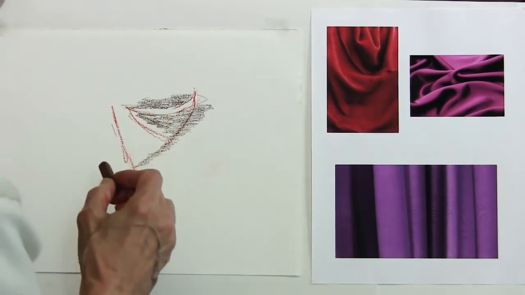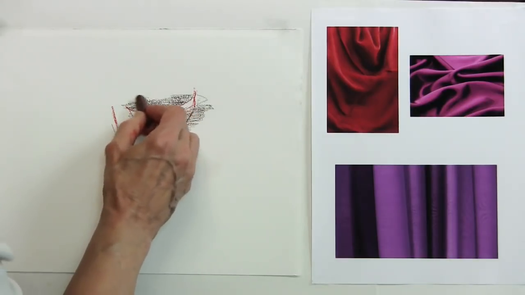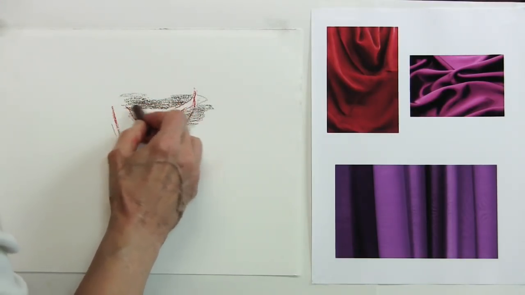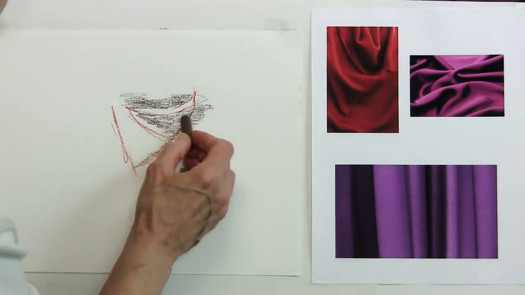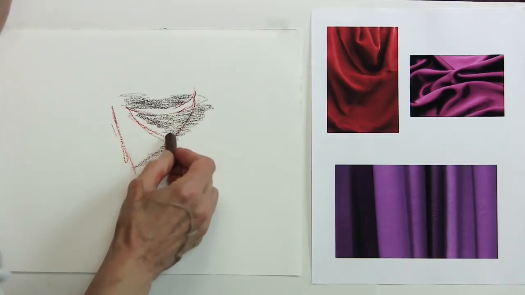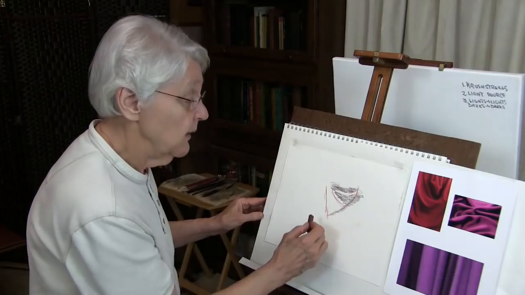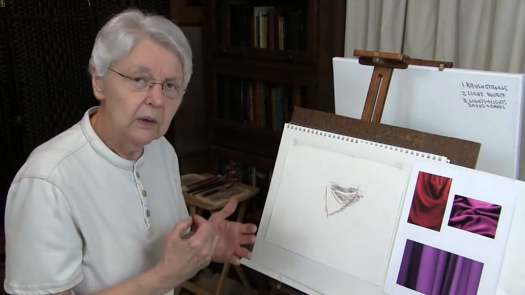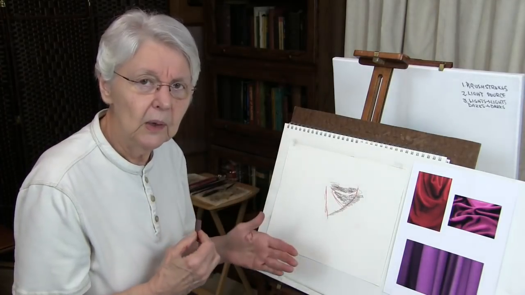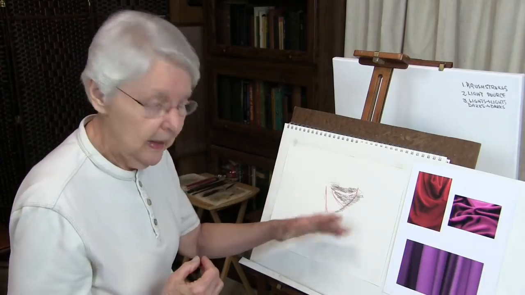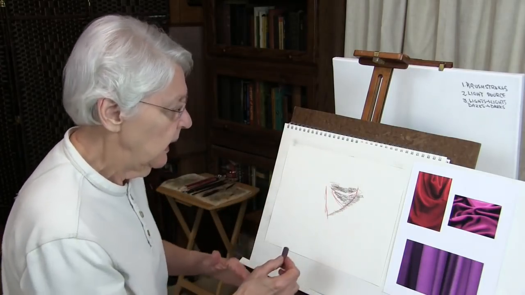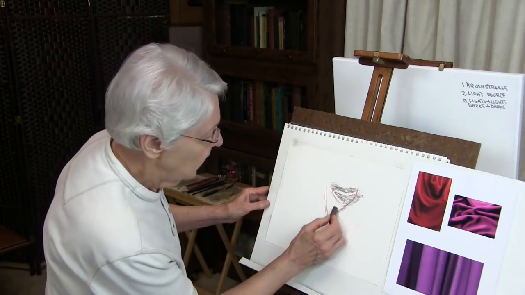Now, I'm using pastels for this particular demonstration, but if you're using oil, you might just use a very light oil wash. If you're using watercolor, I've found that using a dilute ultramarine blue works really, really well for showing what's in shadow, or for delineating what's in shadow from what's not in shadow.